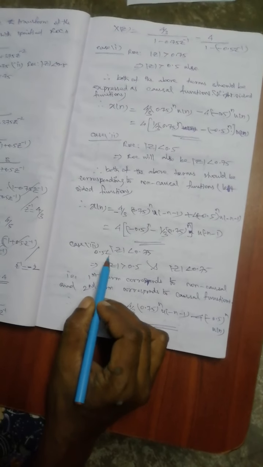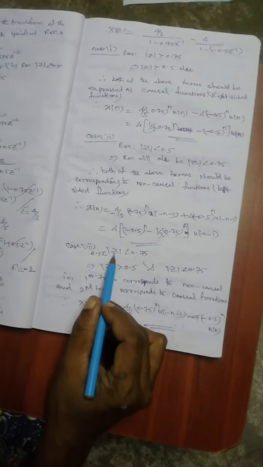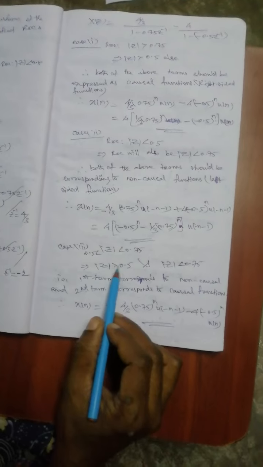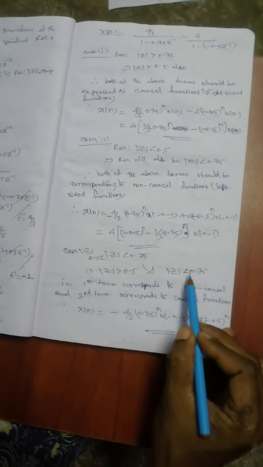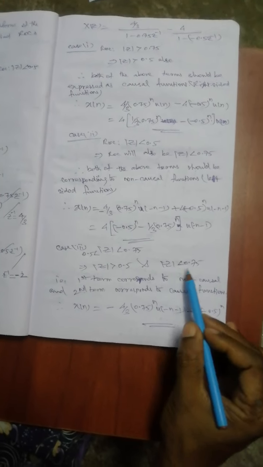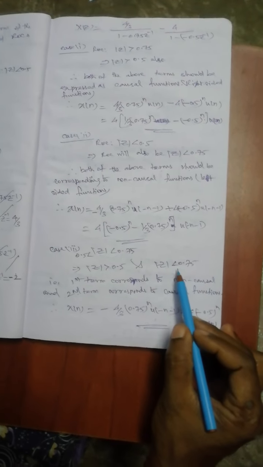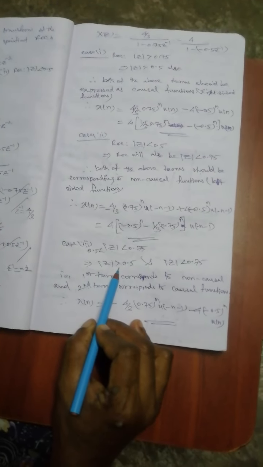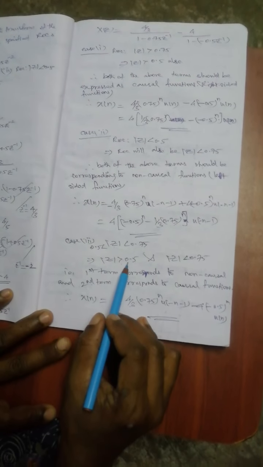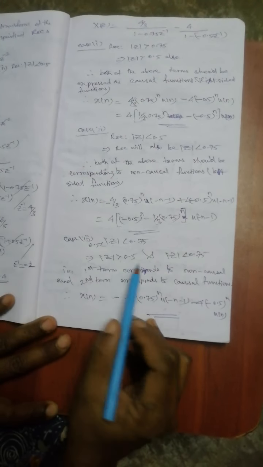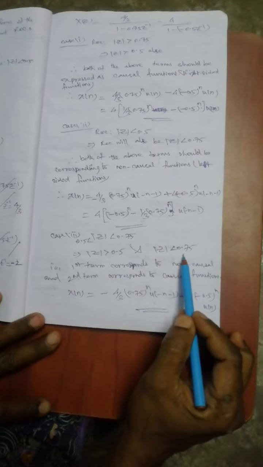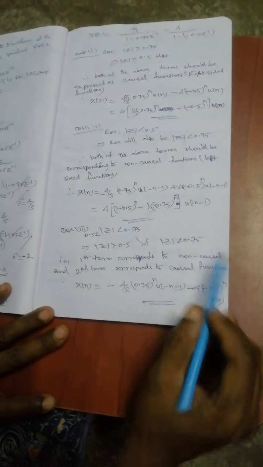Now, the third case is easier because mod z lies between 0.5 and 0.75, which means greater than 0.5 and less than 0.75. The greater than symbol represents the exterior of the circle as ROC. Mod z less than 0.75 indicates the interior of the circle is acting as ROC. So the first term, which goes with 0.5, is to be expressed as a right-sided function, and the term corresponding to the second ROC should be expressed as a left-sided function.